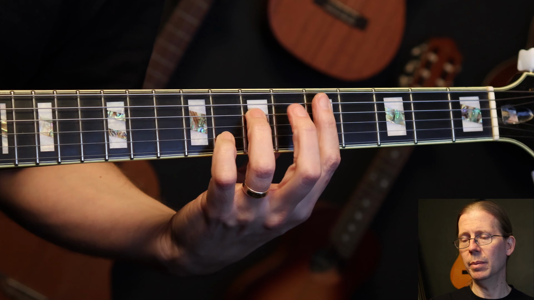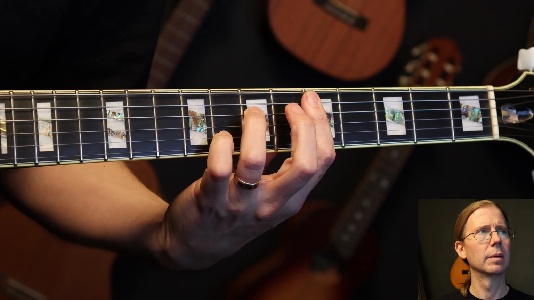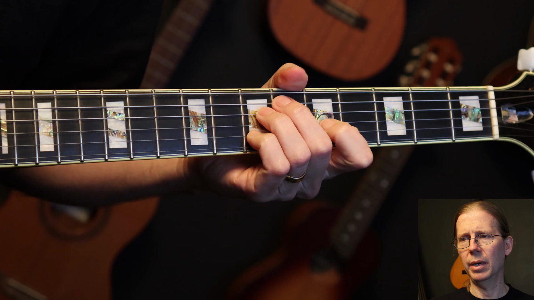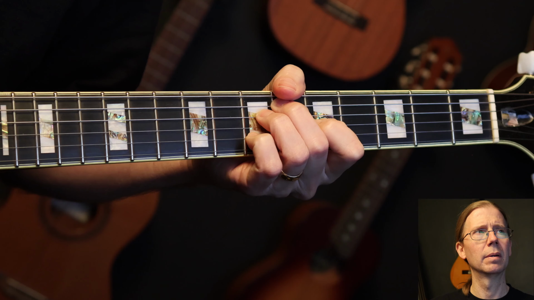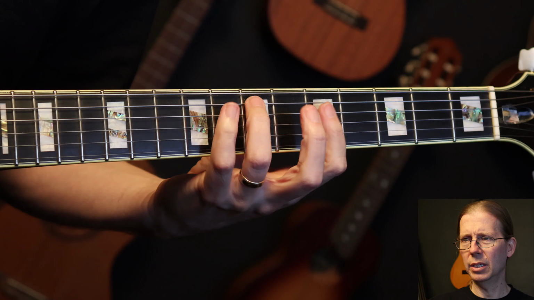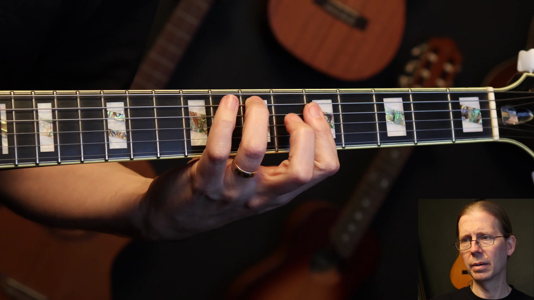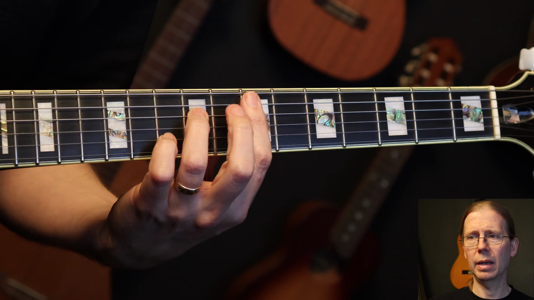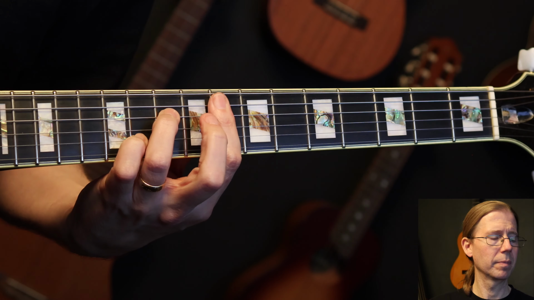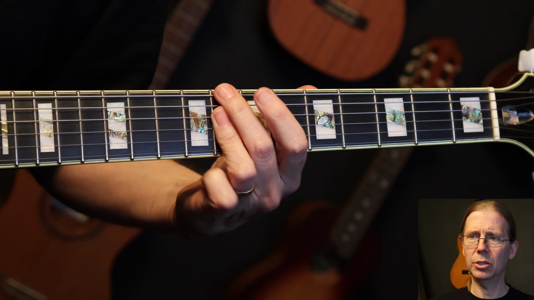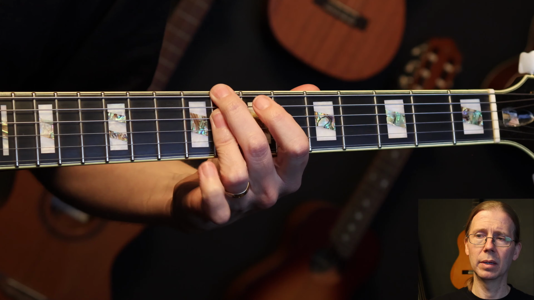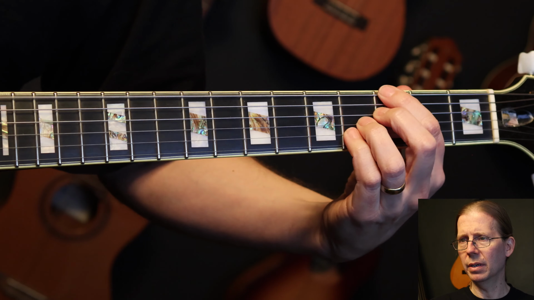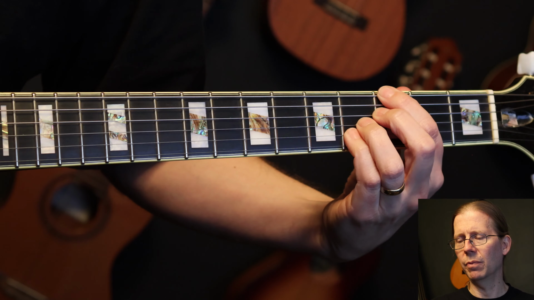Landing again on D minor 11, D sharp minor 7, C over E, F minor 11, C minor 7, and G7 sharp 5.